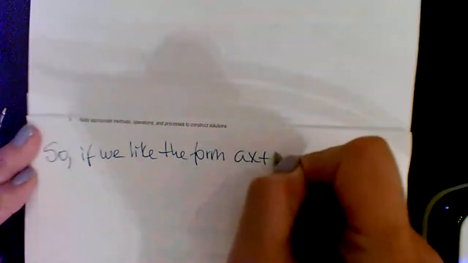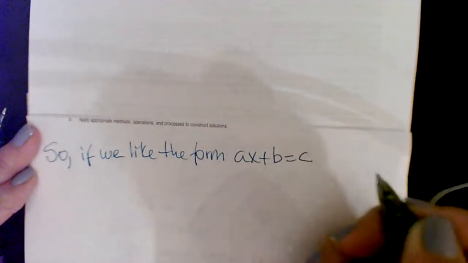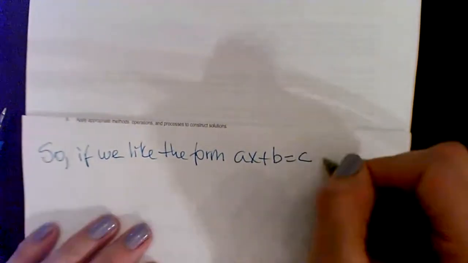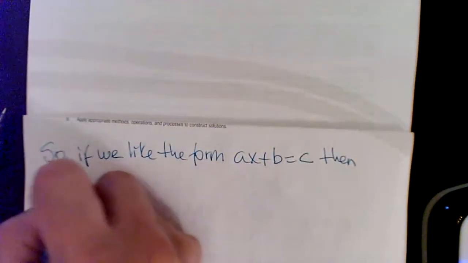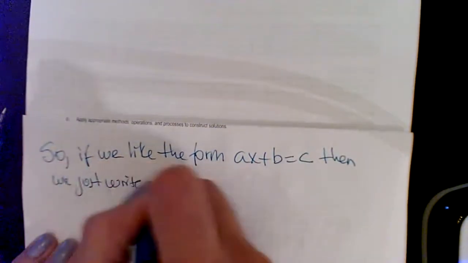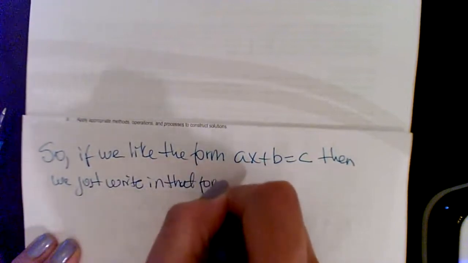So we have, I could use this part of the page. So we have, if we like the form ax plus b equals c, then we just write it in that form. Okay?